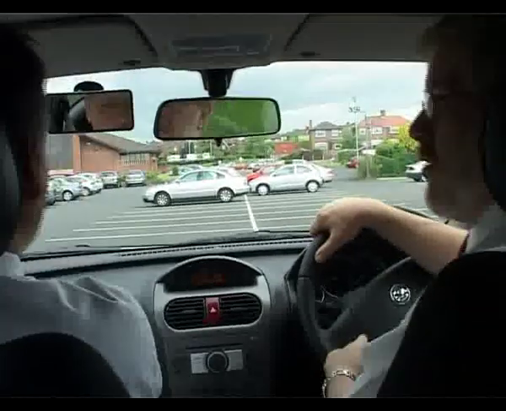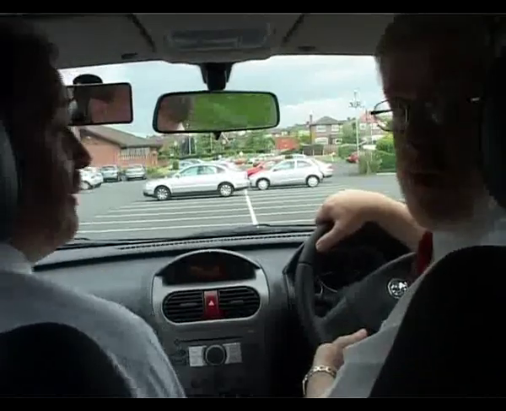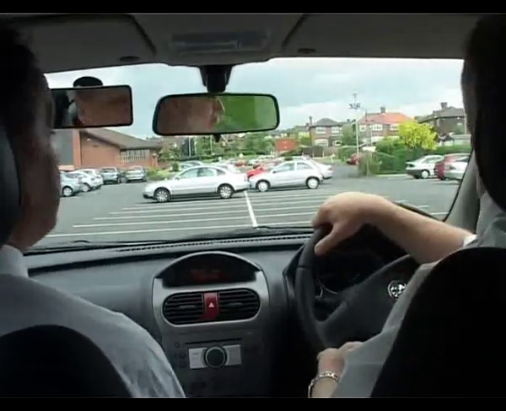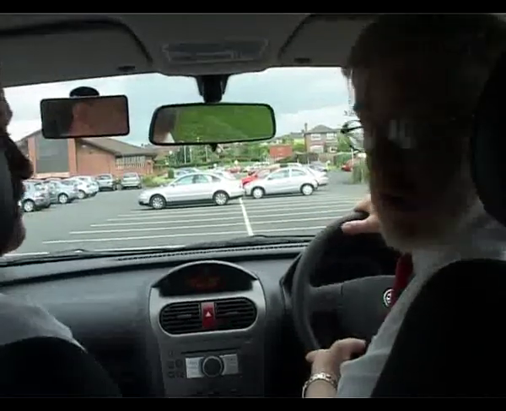You can get an idea as well now. Can you see the grass verge in this mirror? Yeah, I can. So we've got a bit of an idea of how far away we are from it. Remember what we were saying as well about the white lines. We're judging where the front end of the car's in.